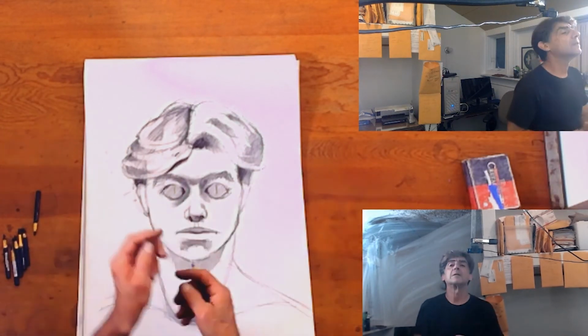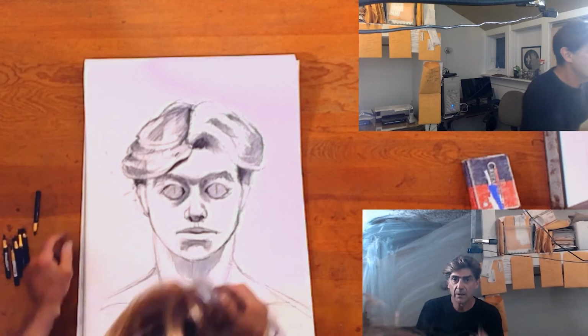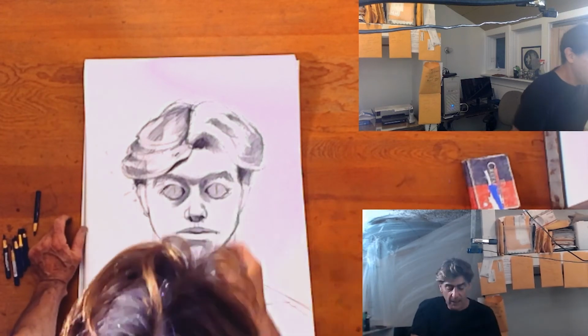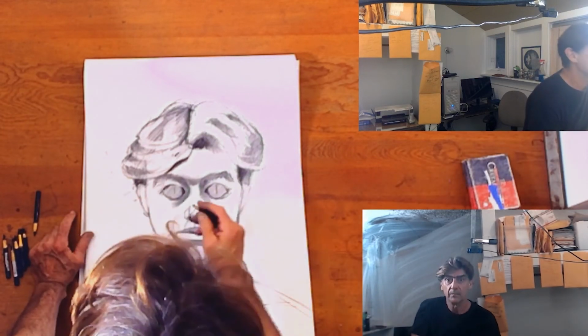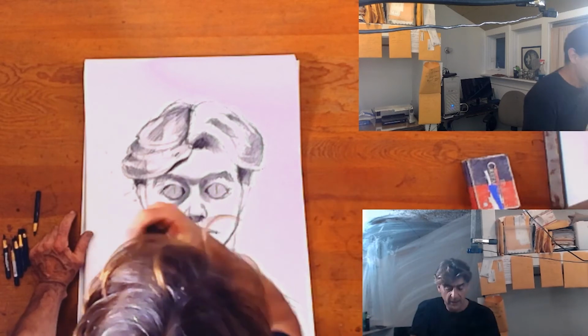Now, if I'm to look at the pupil of the eye on center, upper and lower lid, that's where it's located.